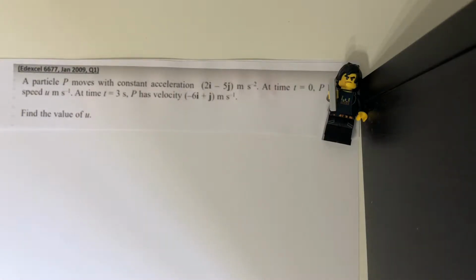Okay folks, the final one of these questions I'm going to look at for today. This question involves constant acceleration, but it's given to you as a vector, in 2 dimensions, so this idea of i and j. I'm not a big fan of i and j, so I'm going to turn it into a column vector in a second. Obviously, acceleration is in 2 dimensions.